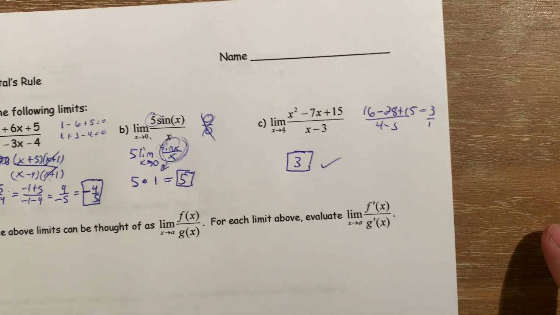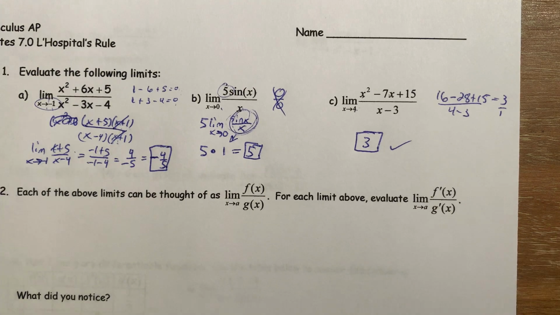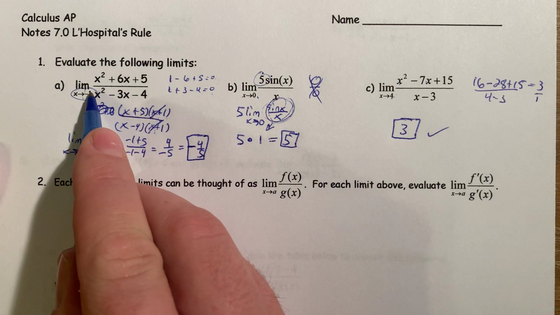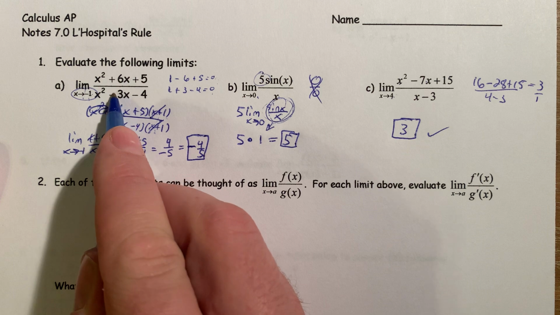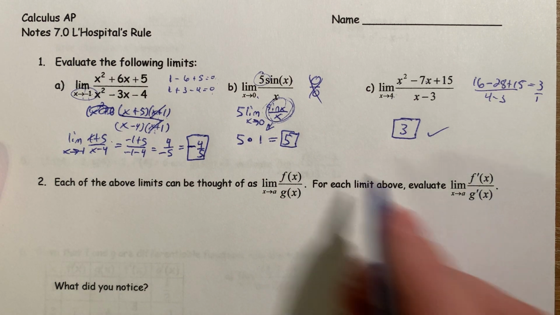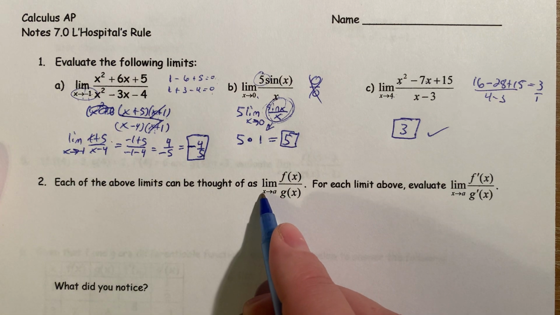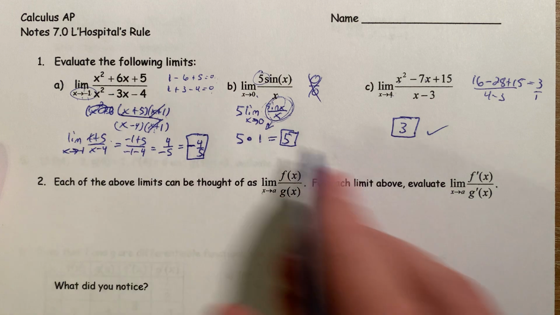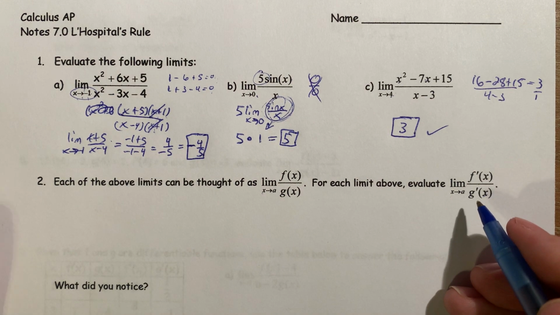Now we're going to do something weird. And this is what L'Hopital's rule involves. It involves using derivatives to help us find limits. So instead of doing the limit of the top over the bottom, what I want you to do instead is do the limit going to the same place. So if it was the limit as x goes to negative 1, it's still going to be the limit as x goes to negative 1. But now do the limit of the derivative divided by the derivative.